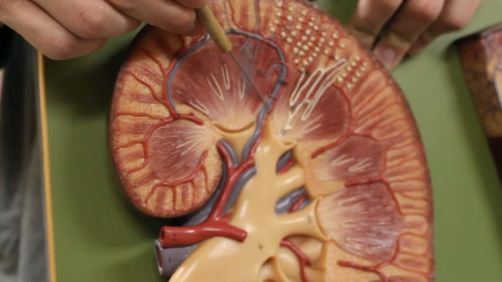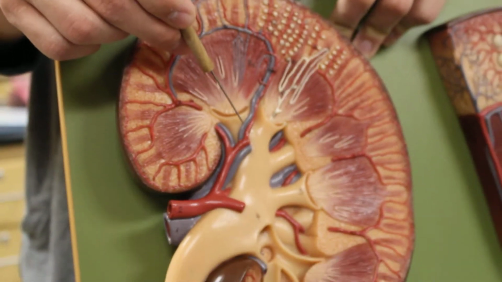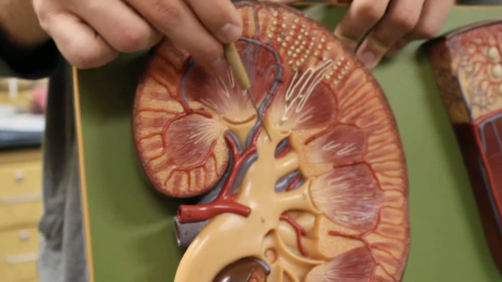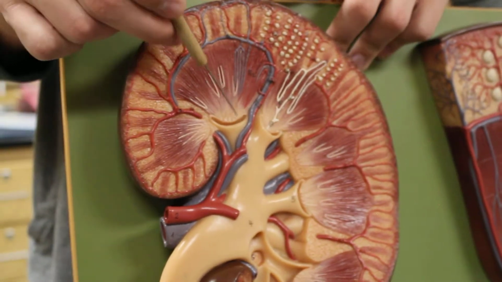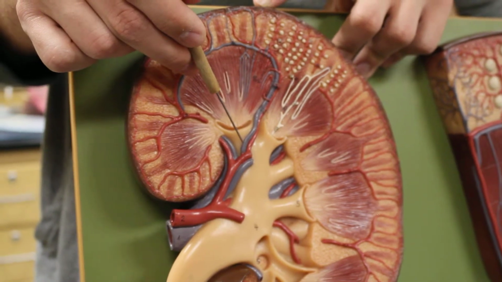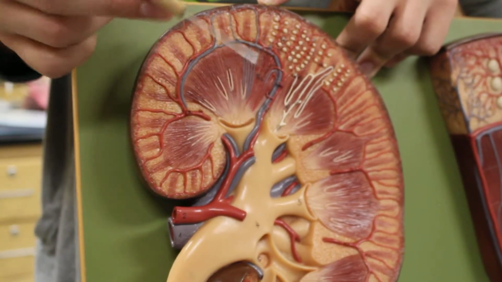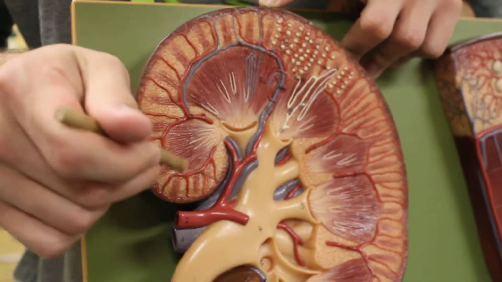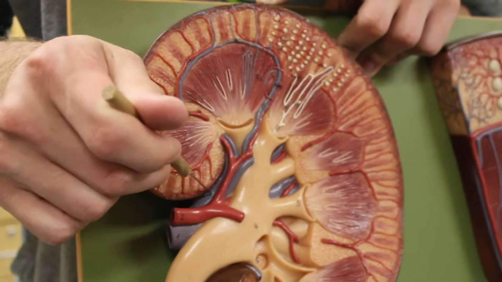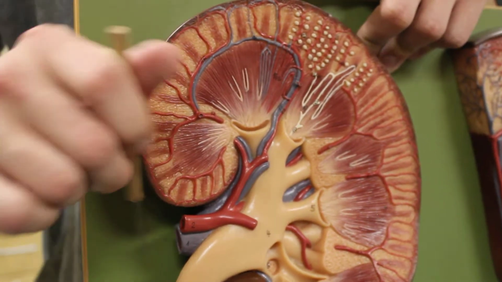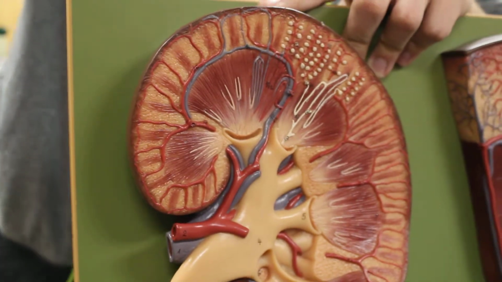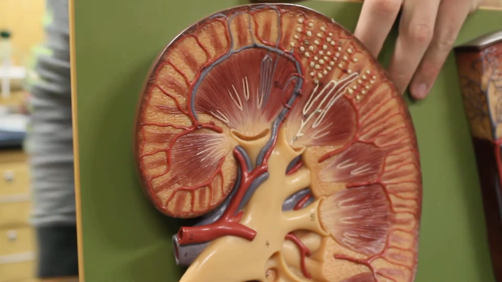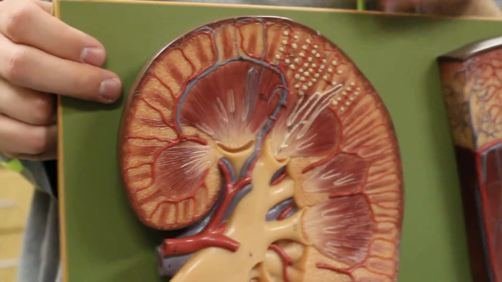So interlobar is in the columns, the renal vein is near my calyces. Or, yeah, I think it's calyces. It's not calyxi, it's calyces. Anyways, that's not important. So then it's going to go into my inferior vena cava, and then it'd be going up to my right atrium, then the whole cycle continues.